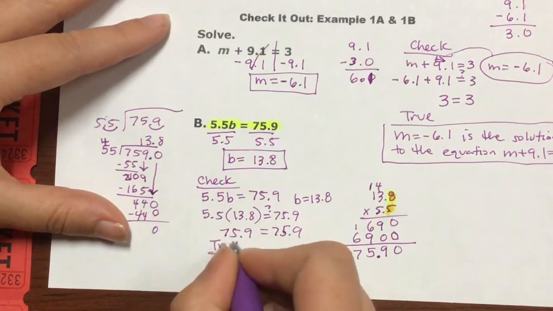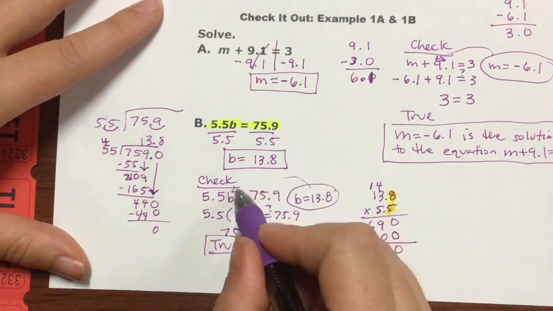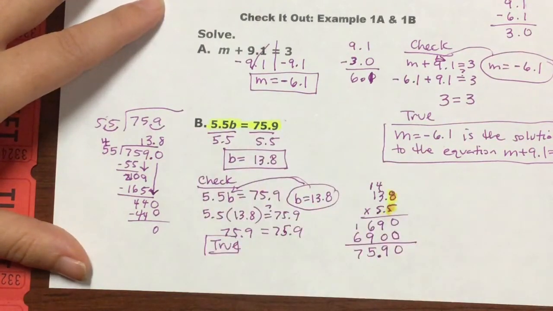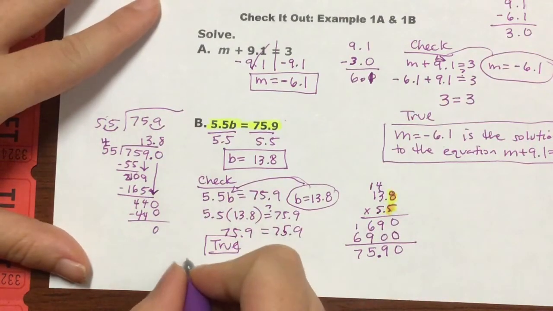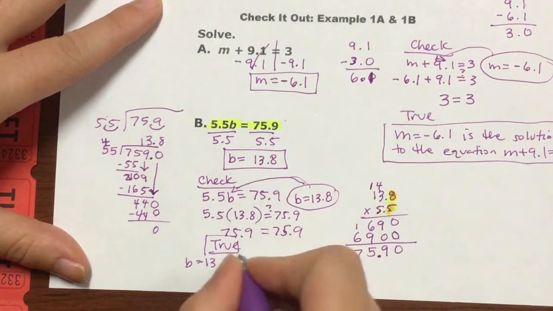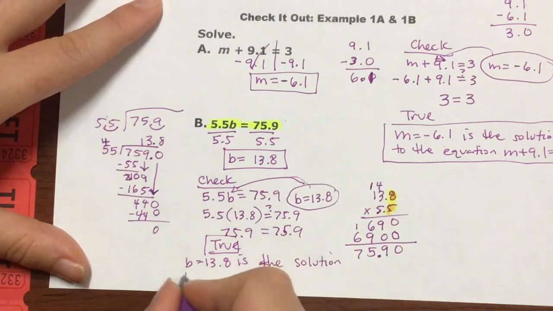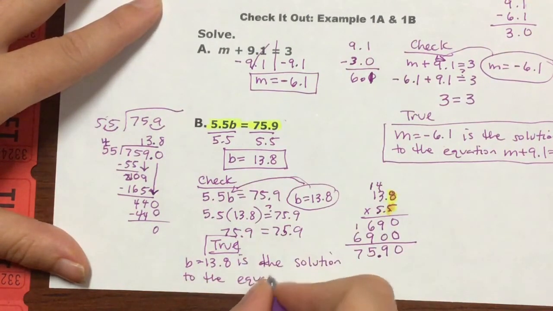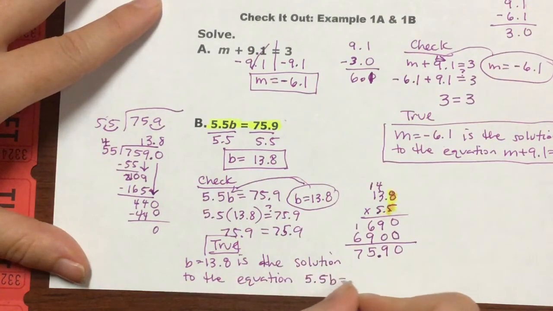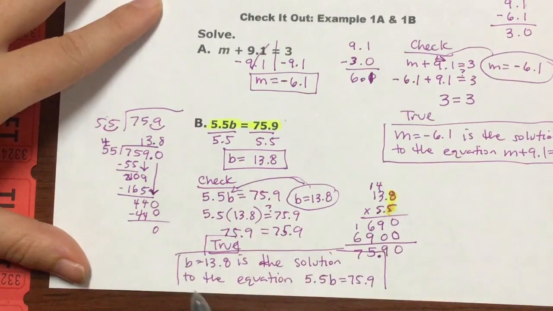Awesome. Now, what does that mean? Well, that means whatever we plugged into this original equation, which was 13.8, that is the solution to this original equation. So let's just go ahead and write that. So this is true, which means B equals 13.8 is the solution to the equation. What's the equation? 5.5b equals 75.9. And if you got that one right, awesome job.